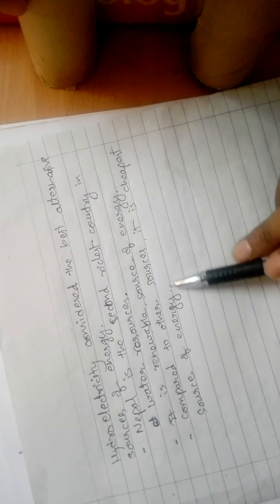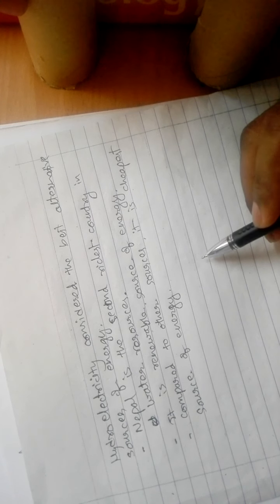Again, in the present context, since fossil fuel is already depleting, its price is rising every day, okay, because of lower availability. That's why petroleum and coal are getting expensive every day.